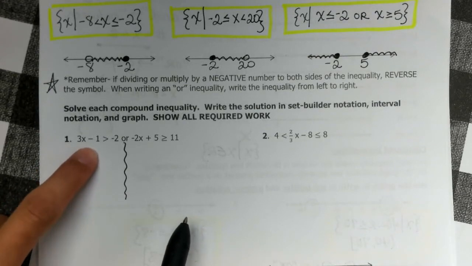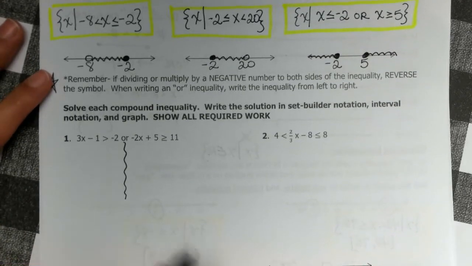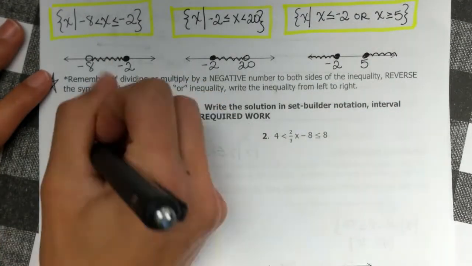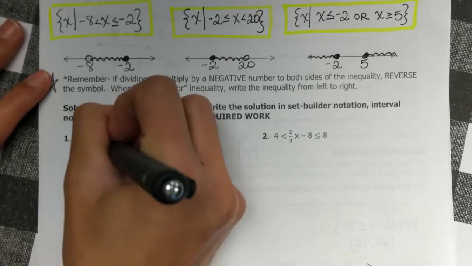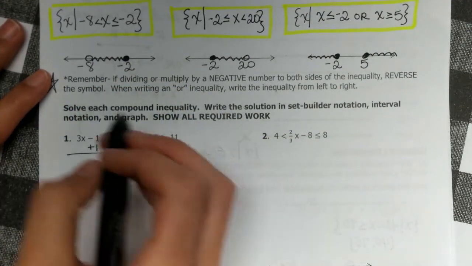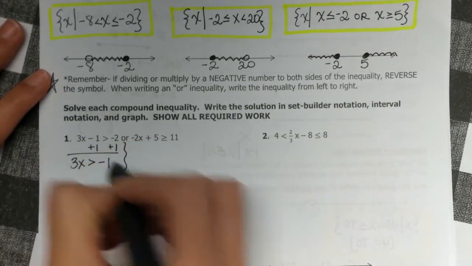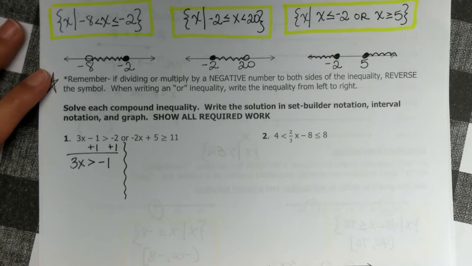Alright, so if I have 3x minus 1, I want to solve for x. What am I going to get rid of? Okay, how am I going to do that? When I do the left, I have to do the right. So 3x is now greater than -1. Now what do I do?